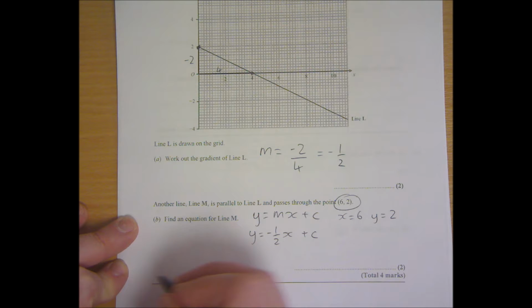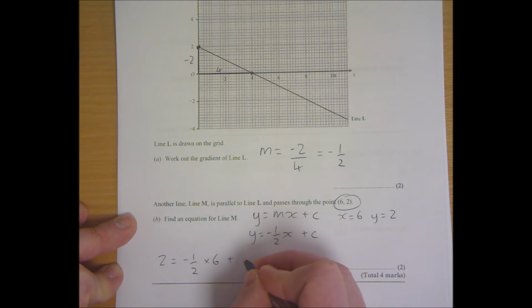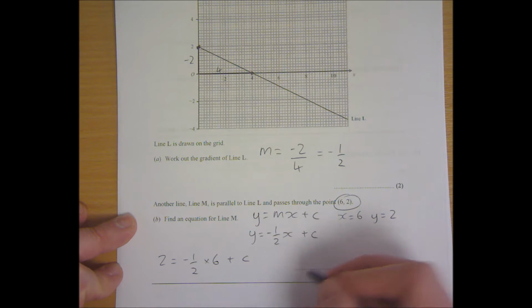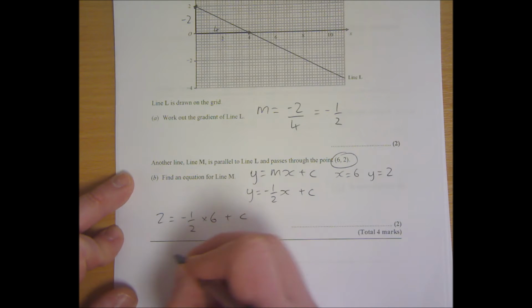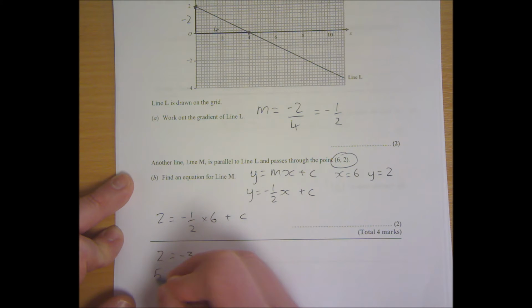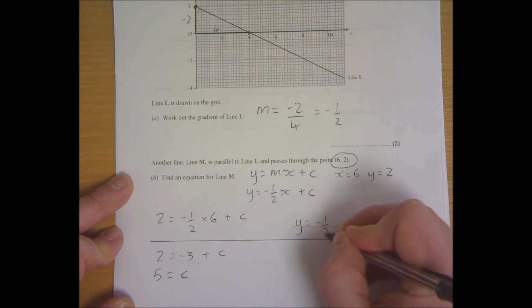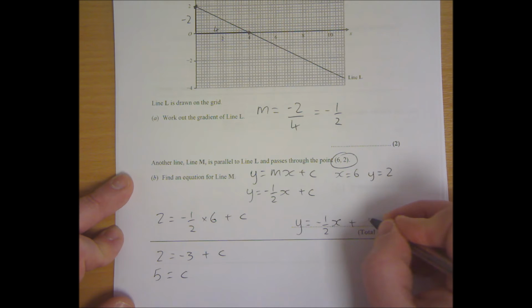So we get 2 equals minus a half times 6 plus c. That means we've got 2 equals minus 3 plus c. If I move the 3 across, so I'm adding 3 to both sides, that means 5 equals c. So my equation is y equals minus a half x plus 5.